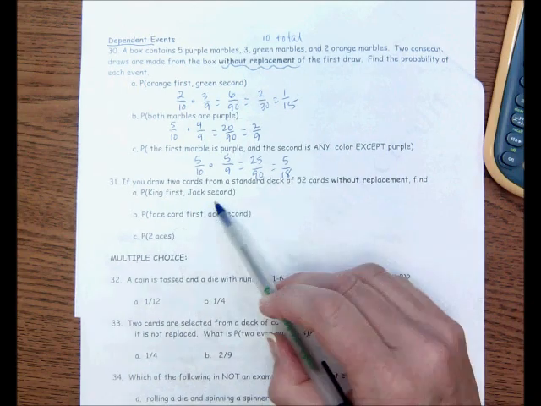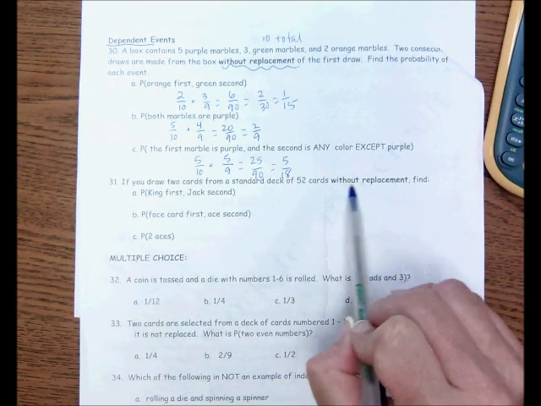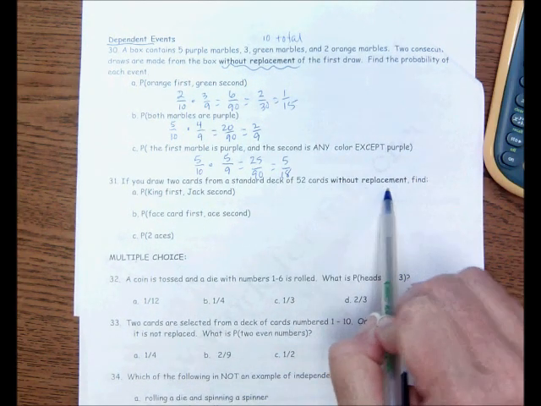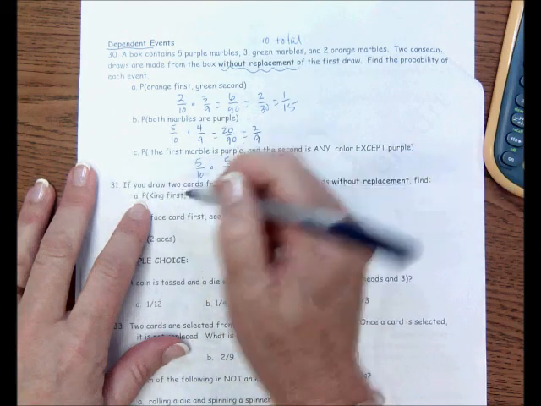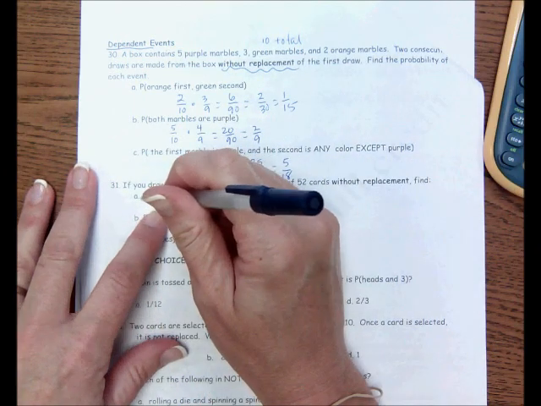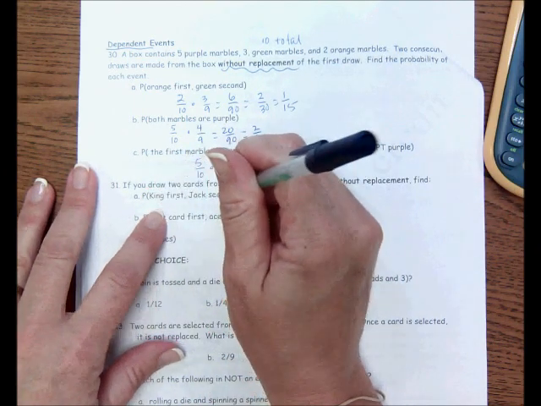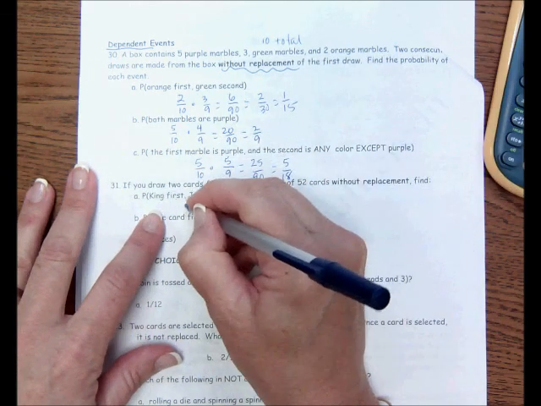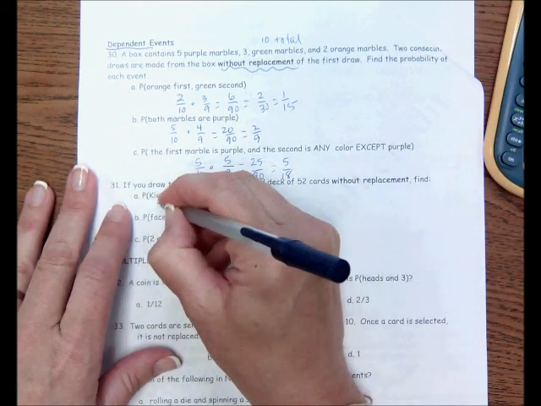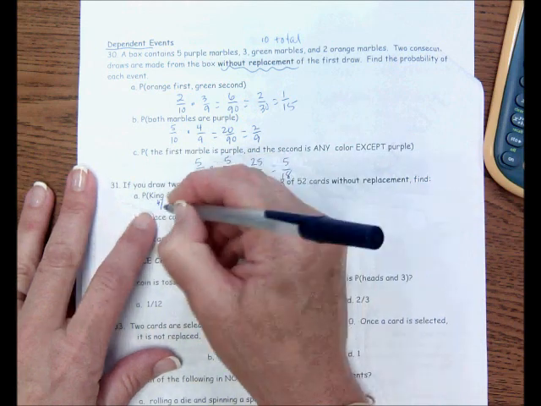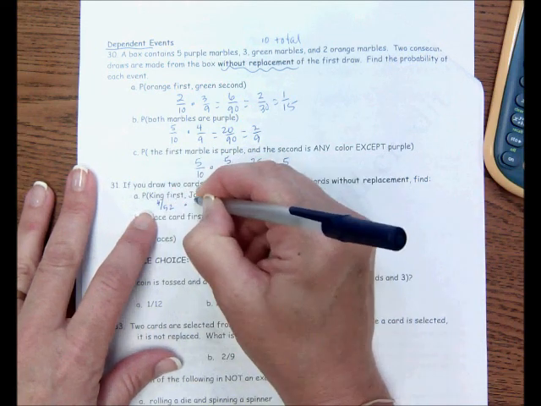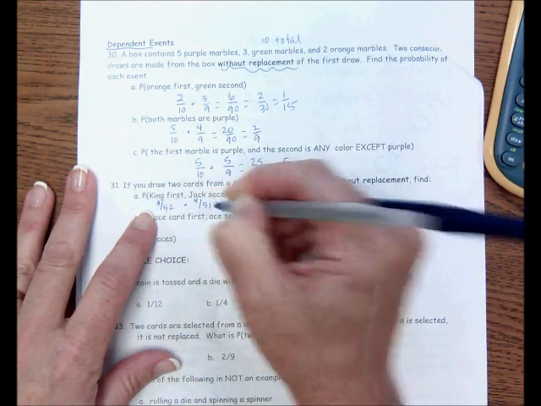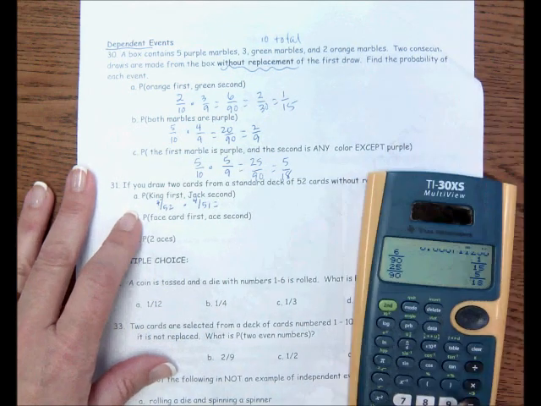If you draw 2 cards from a standard deck of 52 cards without replacement, find the probability that you draw a king first and the jack second. So again, it's and, so I'm going to multiply. So the probability of drawing a king is 4 out of 52, and the probability of drawing a jack is 4 out of 51, because I've taken one of those cards away.